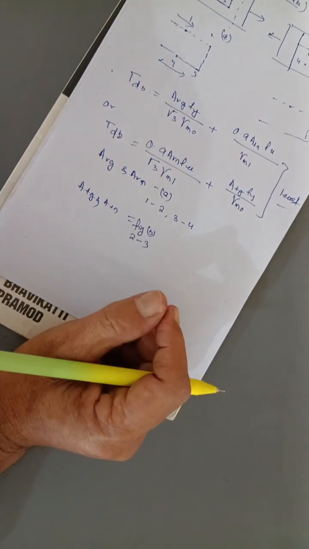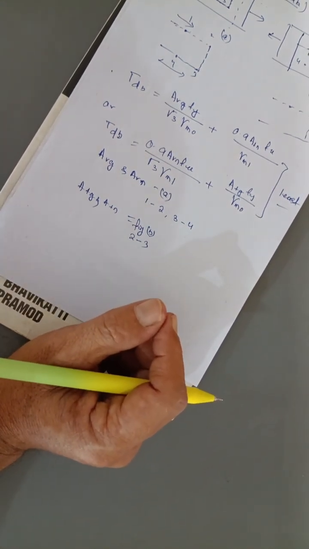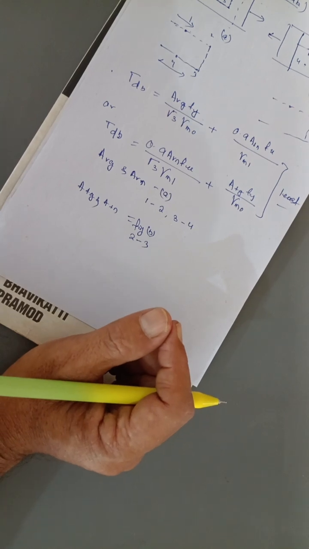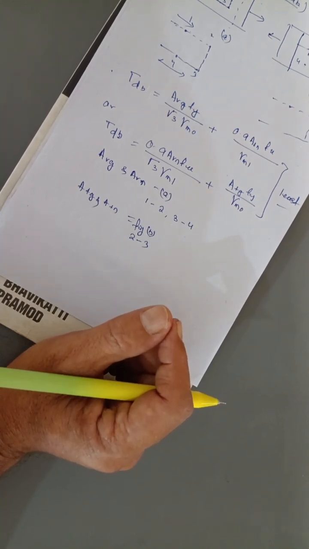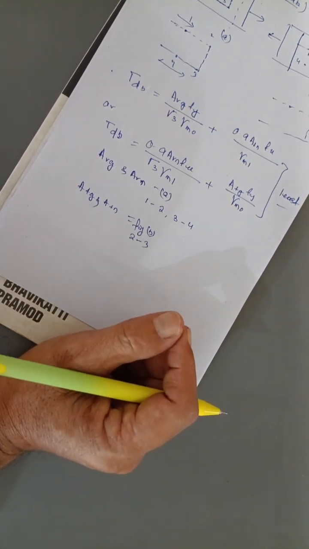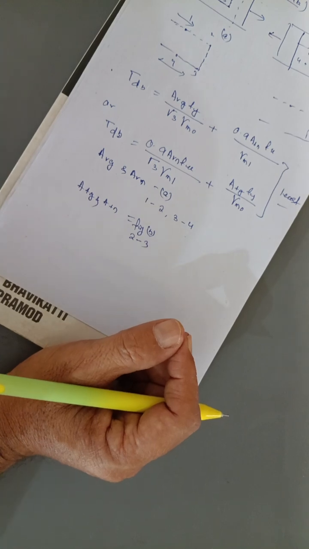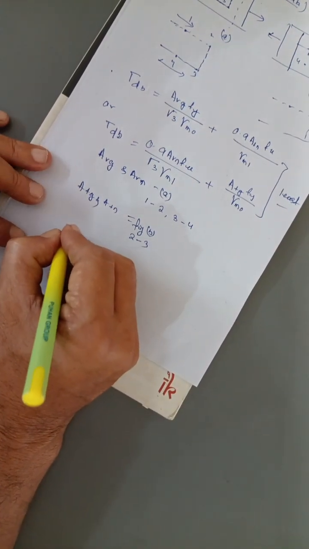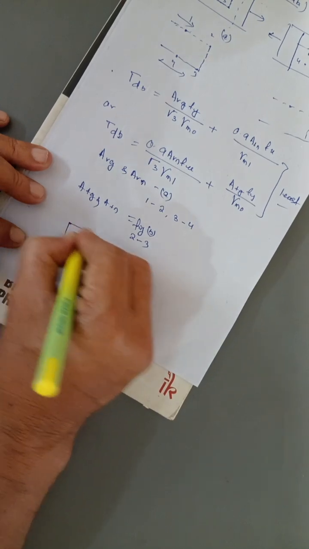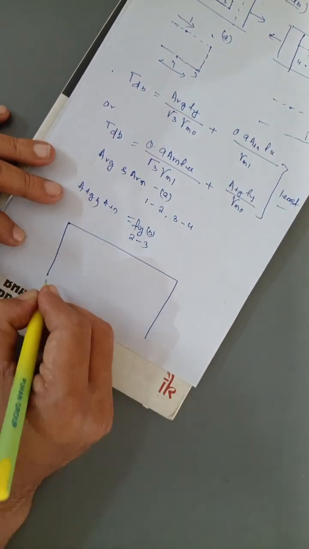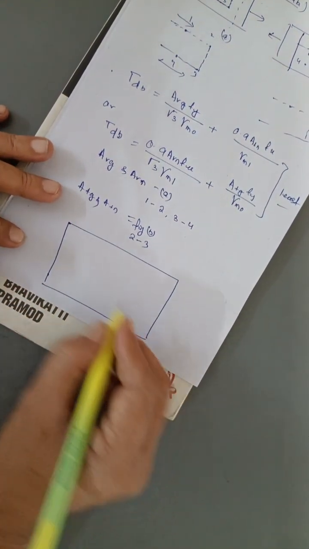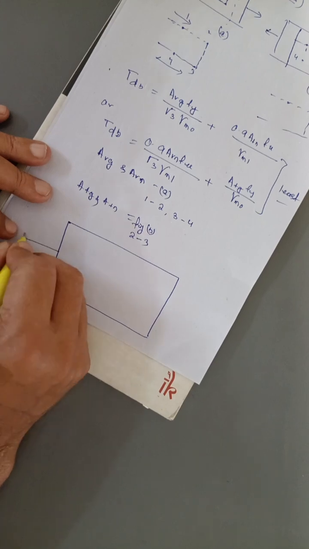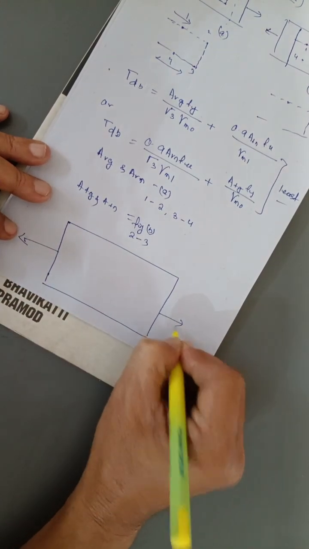Determine the design tensile strength of a plate 130 mm by 12 mm with bolt holes of 16 mm diameter, as per the figure. Here is the figure we are drawing. This is a plate and the tensile force is there.